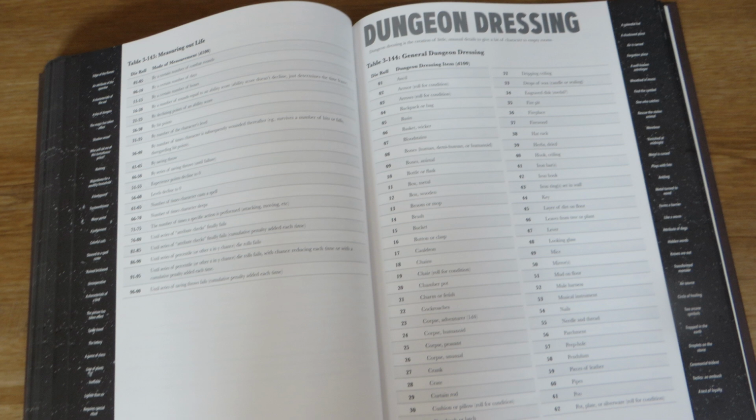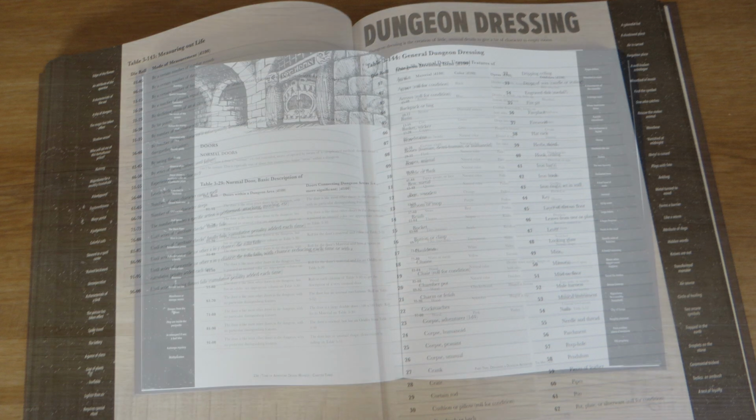There are occasional grey and white illustrations, but the majority of the book is taken up with tables. I'll take you through some of the best tables in the book and roll up some things, but first, let's take a look at some of the articles in the book that help guide you in its use.